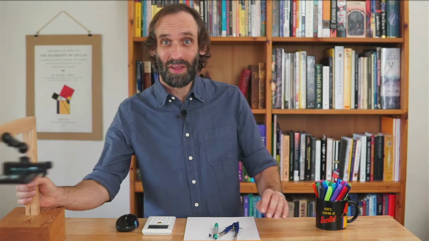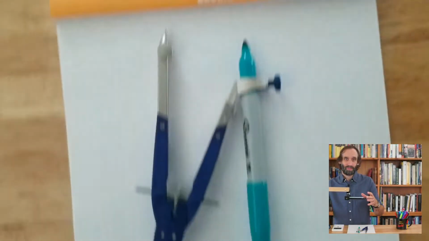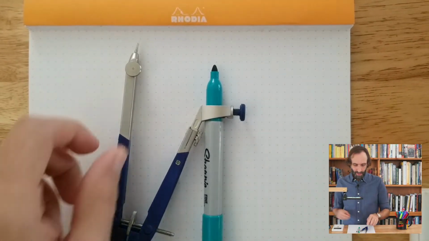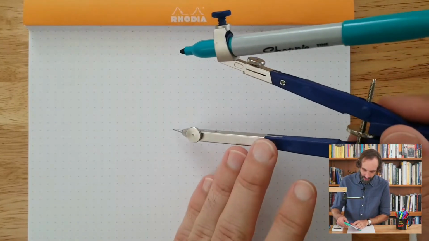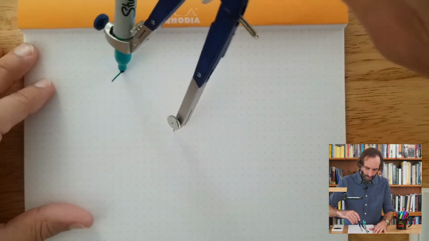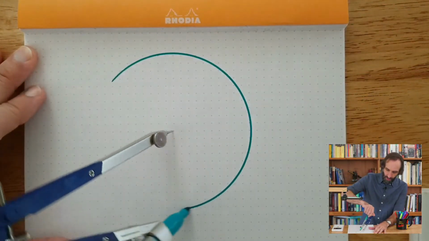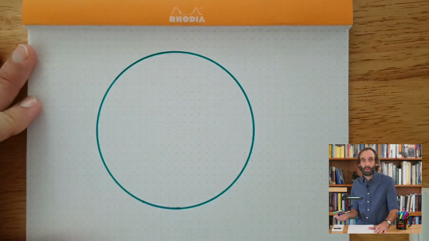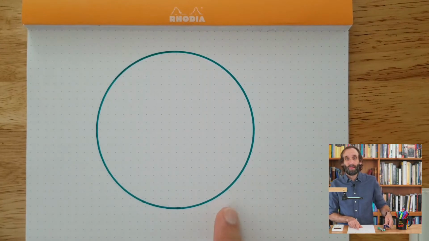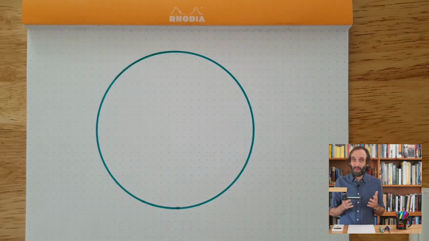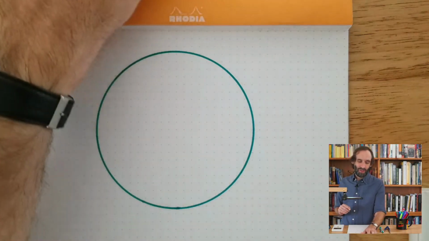Would you like to see something truly beautiful? Let me show you something. Get this lined up here. All right, so I've got my nifty little tool, and check this out. Look at that. This might just be the most beautiful shape that there is, but how do we measure it?